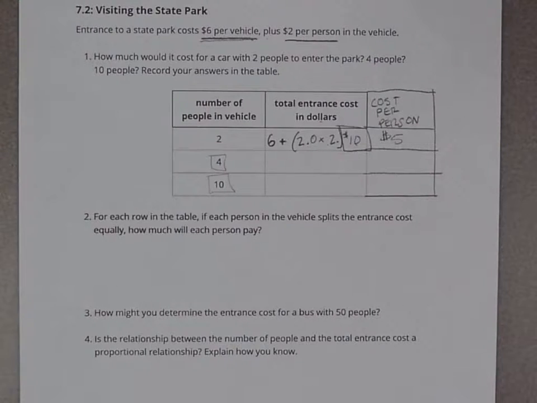I didn't see you when I was passing back work earlier. Okay, again, if you need to use a calculator, grab a calculator. These are going to be kind of hard to do without a calculator for some of you.